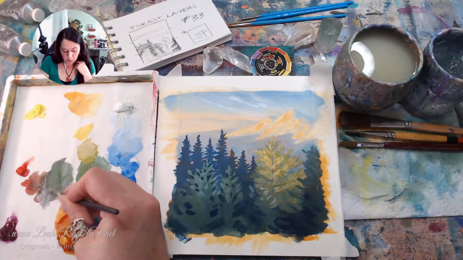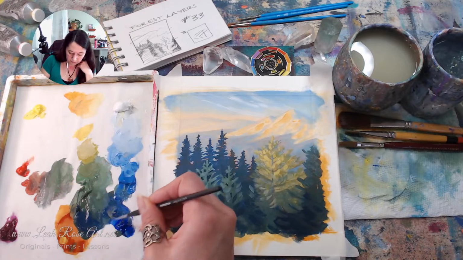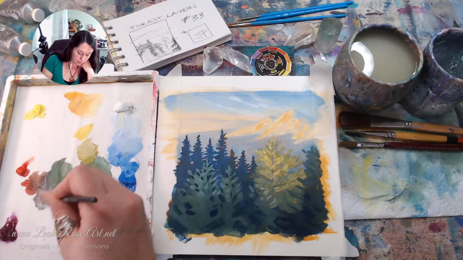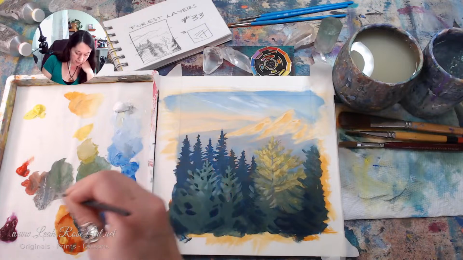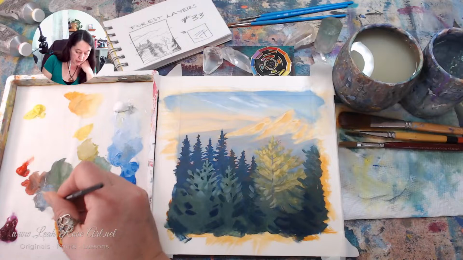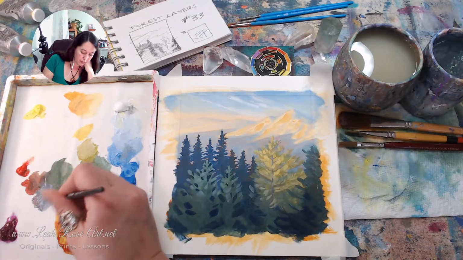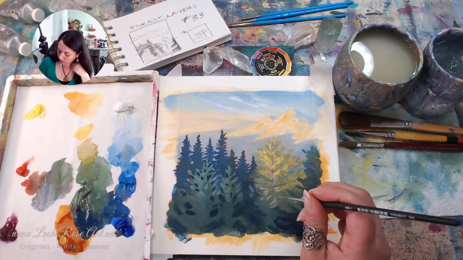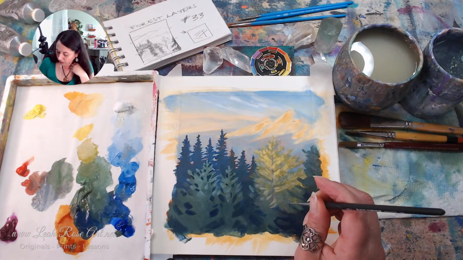Pretty much the same gray as is used up top the tree. As far as lightness is concerned, I'm just gonna add a little bit of blue to it to cool down that color. Good amount of white, of water.